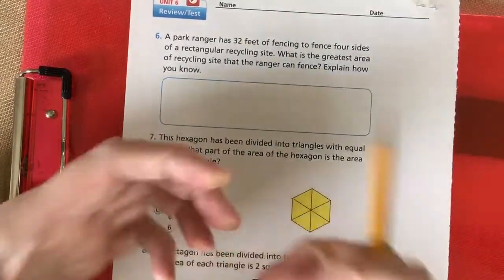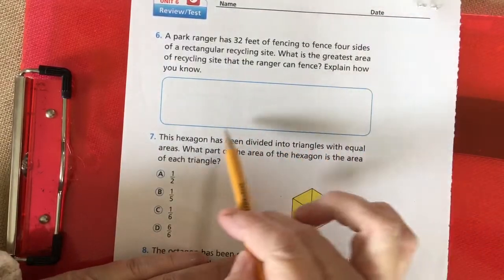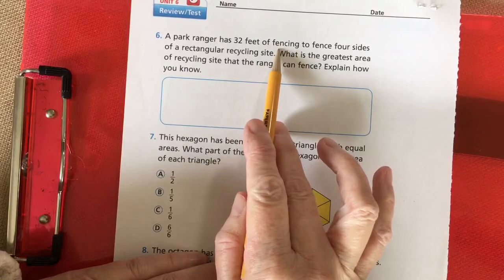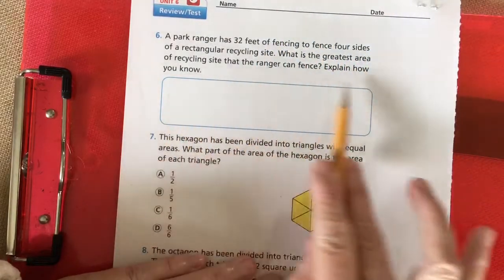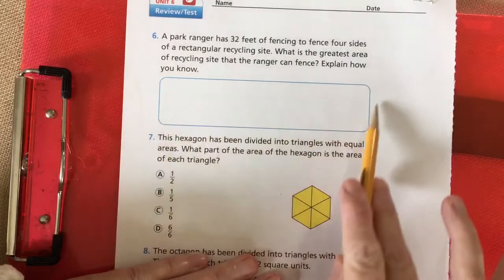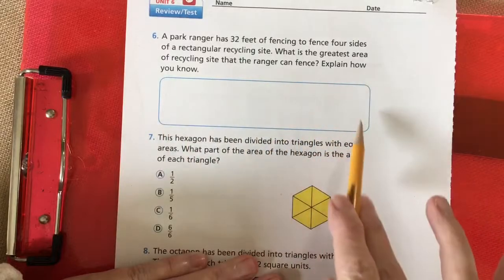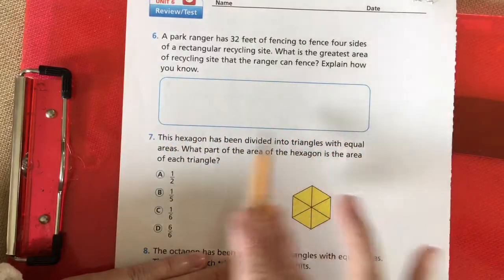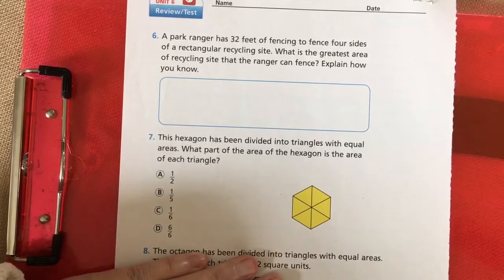Now fencing, boys and girls, is going to enclose something. So the perimeter is going to be 32 feet. If this was the area that he's fencing in for the recycling site, all of the sides add up to 32. So think about what we know about finding the greatest area when we have a perimeter.